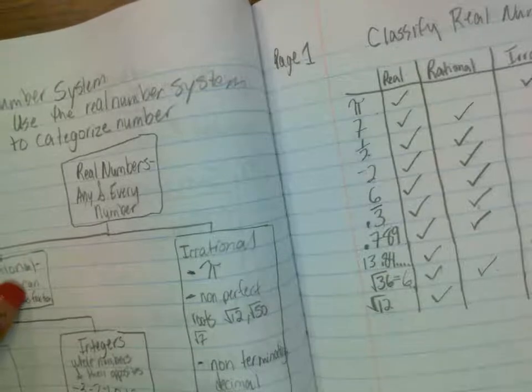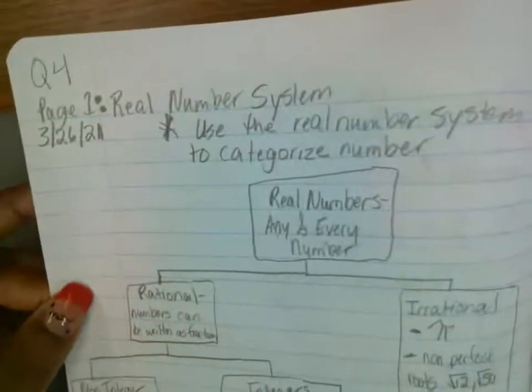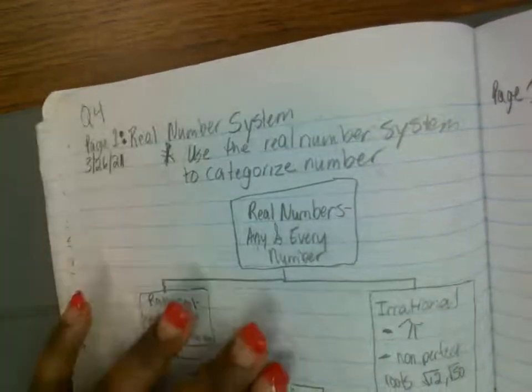Okay, guys, please let me know if I'm moving too fast. We're going to take some short notes. This is what we did on page 1, which is what you should already have. If not, please go back and watch the video that we did on that, okay?